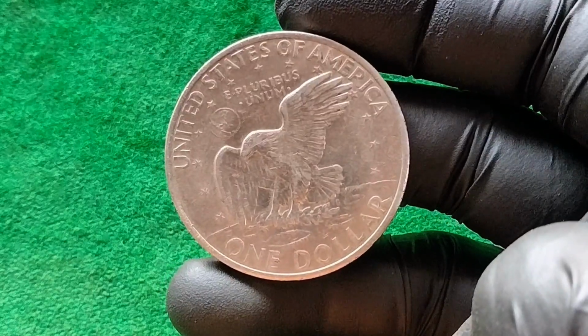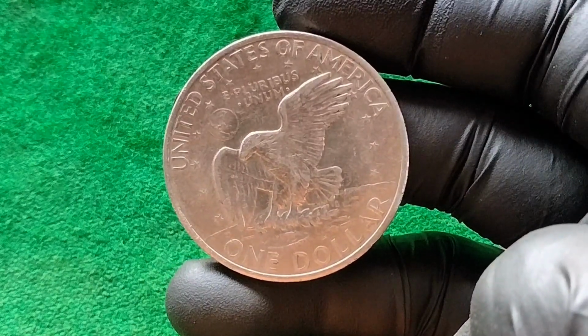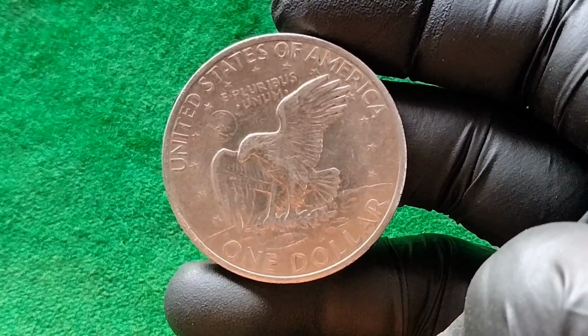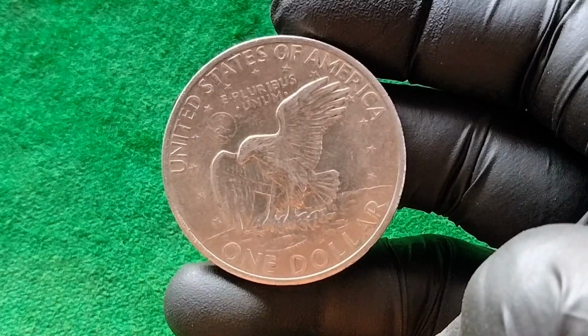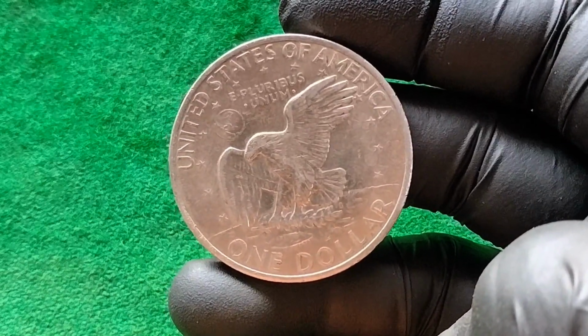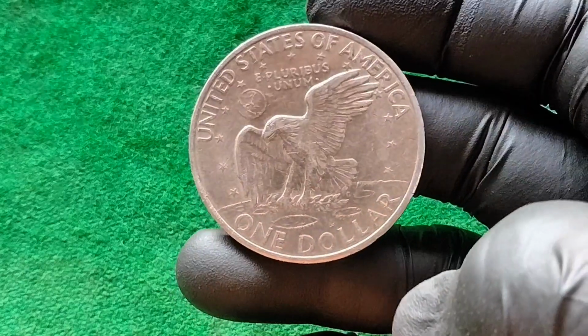However, uncirculated coins in mint state condition can sell for higher prices, especially those graded MS-65 or above. Coins with strong luster, clean surfaces, and sharp details are more desirable among collectors.